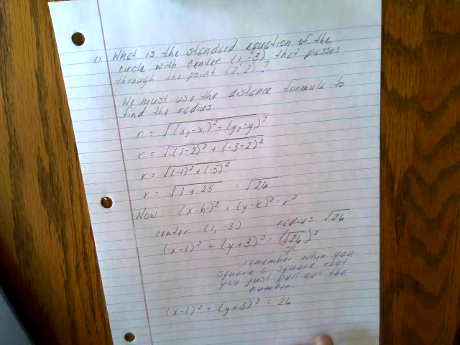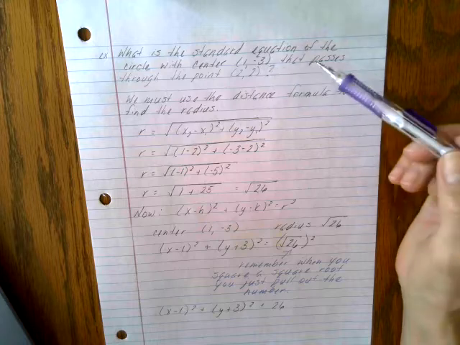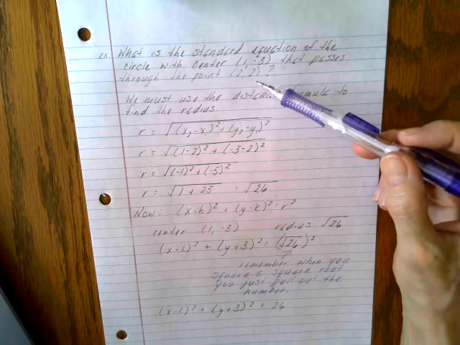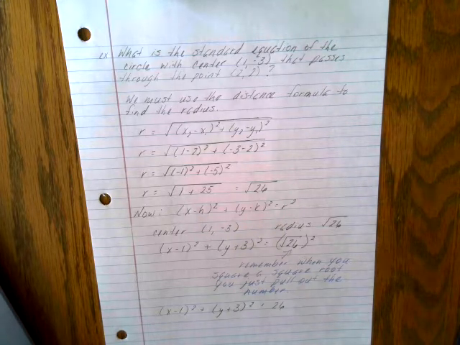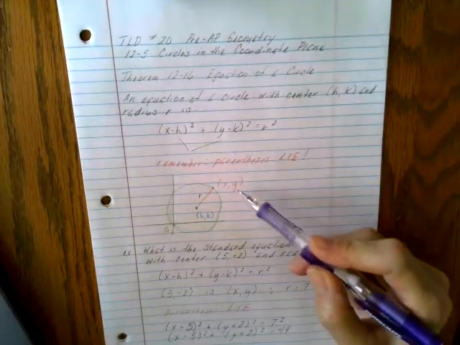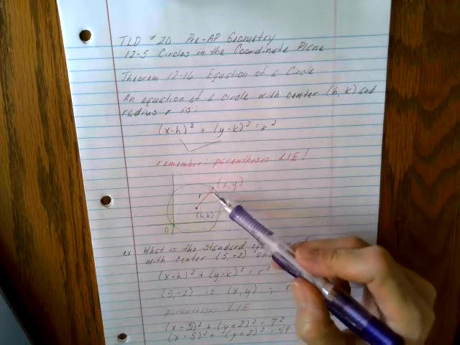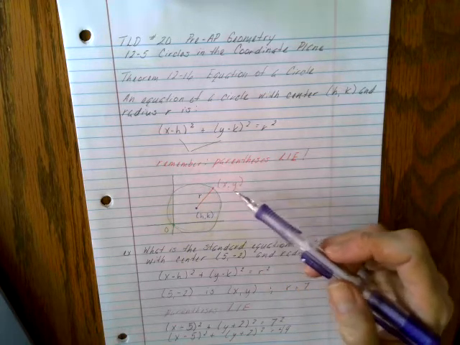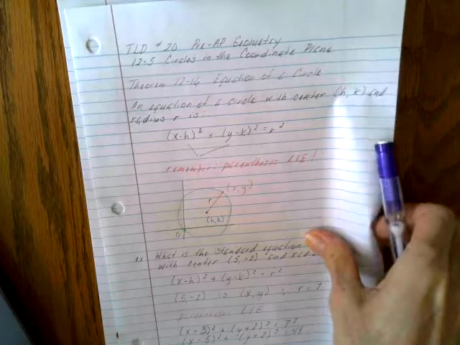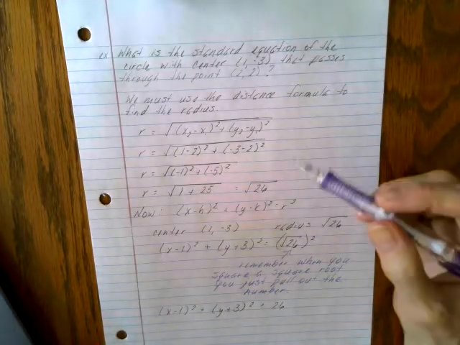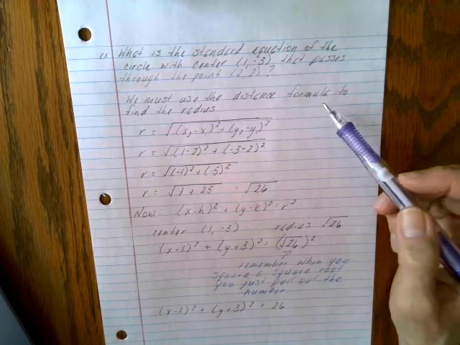The next example is, what is the standard equation of the circle with center (1, -3) that passes through the point (2, 2)? Okay? So let's go back to the first picture. We are going to have a point on the circle, and we're going to have the center of the circle. So what can I do to calculate the length of the radius if I have 2 points? Yes, the distance formula. And we should already know the distance formula, but I wrote it down because we all probably have forgotten a lot of things thus far. So we're going to have to use the distance formula.